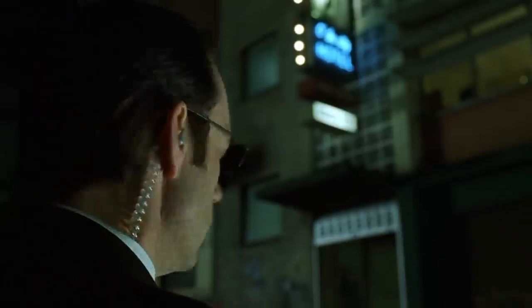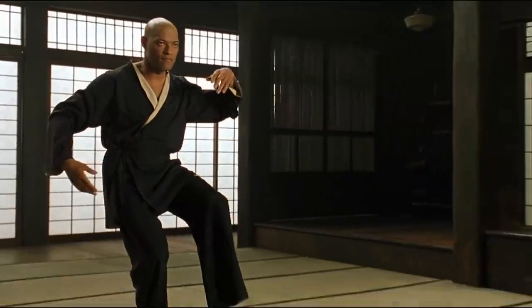In Resurrections, this is where Morpheus explains what exactly he is, an algorithm written by Neo that is in fact constructed from the memories of both Morpheus and Agent Smith. From here, of course, we must move to the dojo.